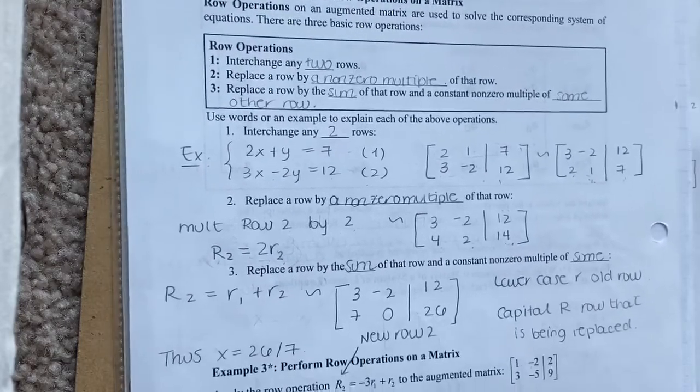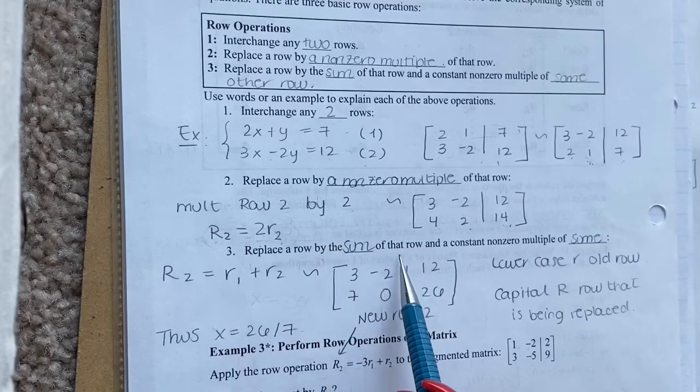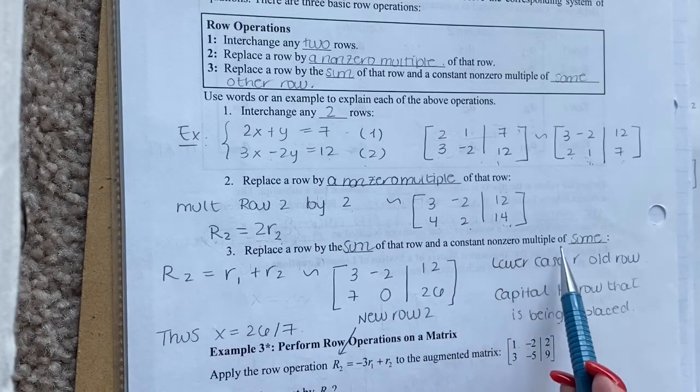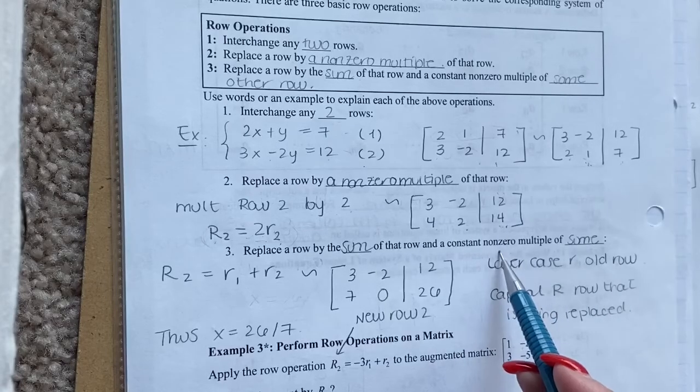The third row operation that we have is we want to replace a row by the sum of that row and a constant non-zero multiple of some other row. Please note that it's a non-zero multiple of some other row.